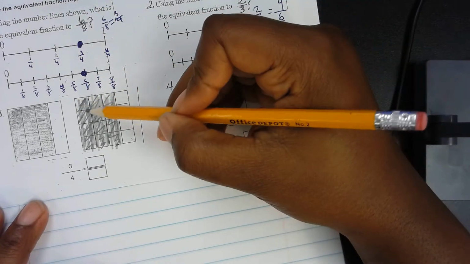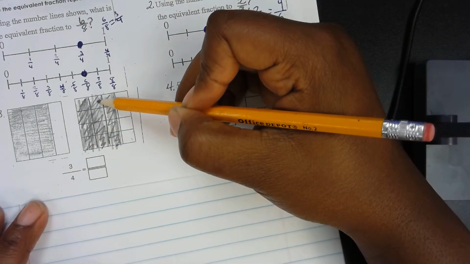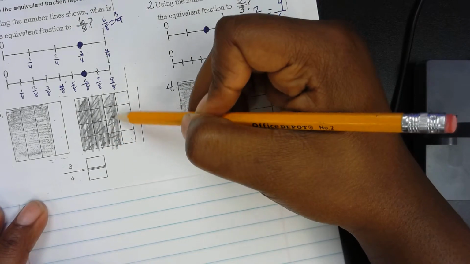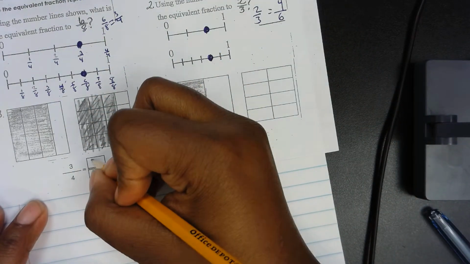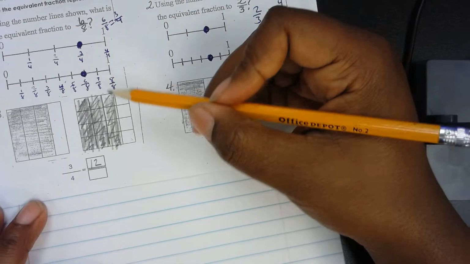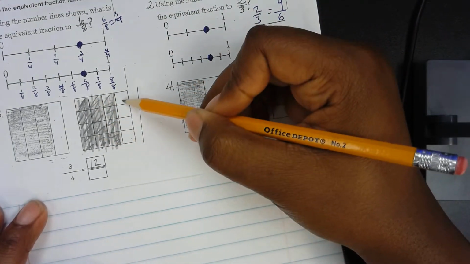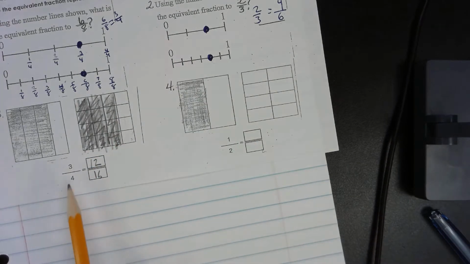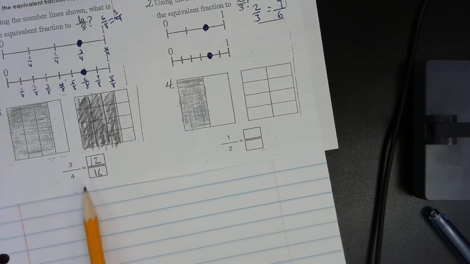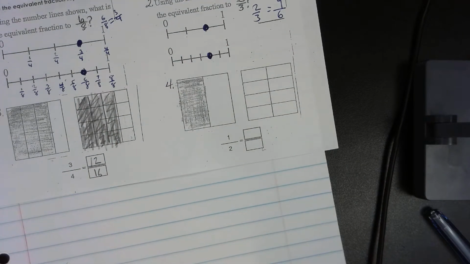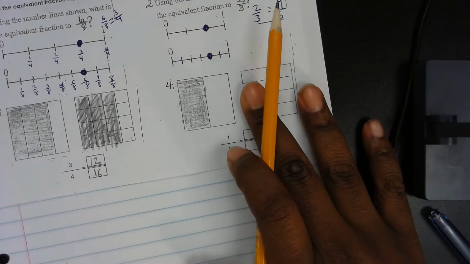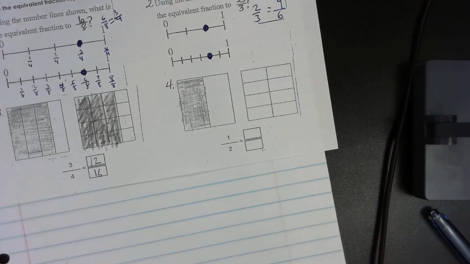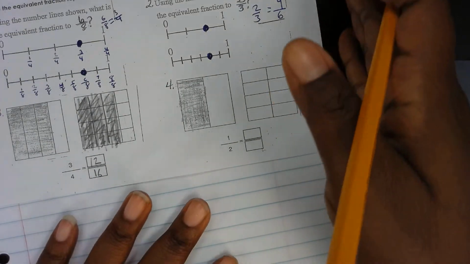So really we have 4, 8, 12 bars shaded in, so that's our numerator, and a total of 4, 8, 12, 16 bars. What that shows us is that 3/4 is equivalent to 12/16. Molly's right. I'm so ready to go eat my apple pie if you can't tell.